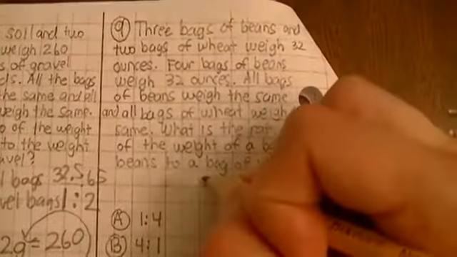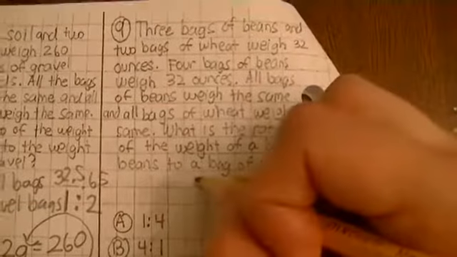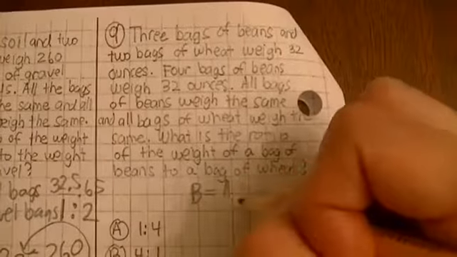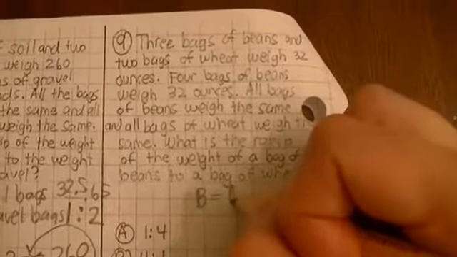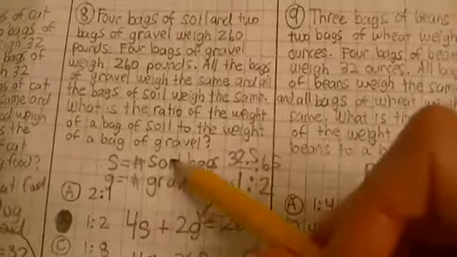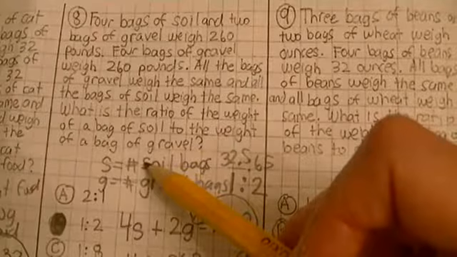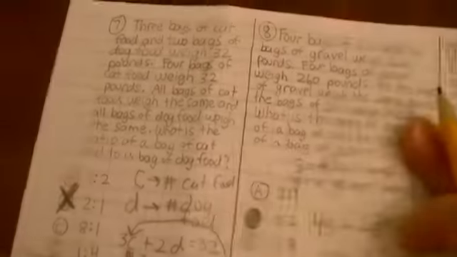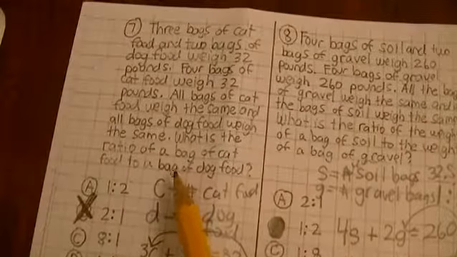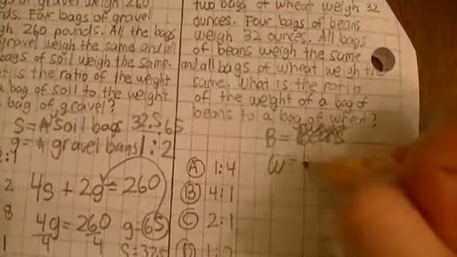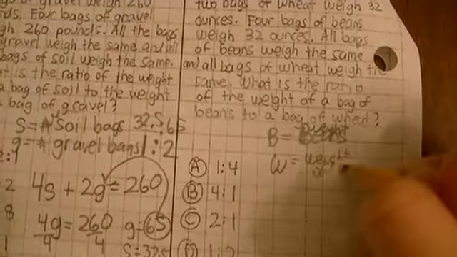So I'm going to go ahead and represent this with, let's use B for bag of beans, I guess. Actually it'd be weight. What's the ratio of the weight? So beans. Why did that do that? These should be weight soil bags. I didn't read it right. Weight soil bag. Okay. Sorry. Okay, so weight of beans. And then W would be the weight of wheat.